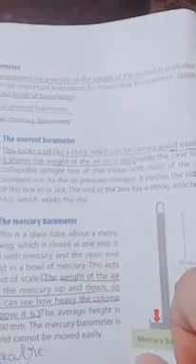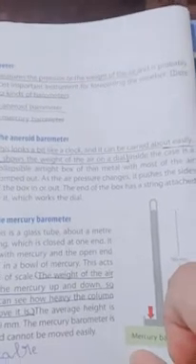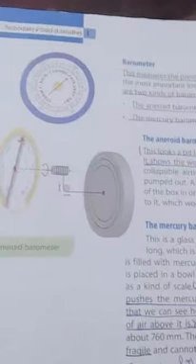When the pressure of the air increases, the box starts moving in and out, and the end of the box has a string attached to it which works as a dial. Here in the picture you can see this aneroid barometer. Next one is the mercury barometer.